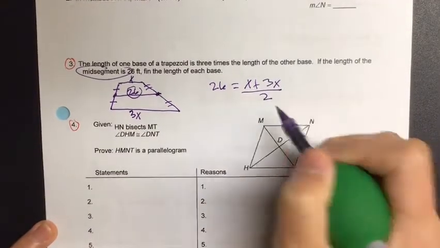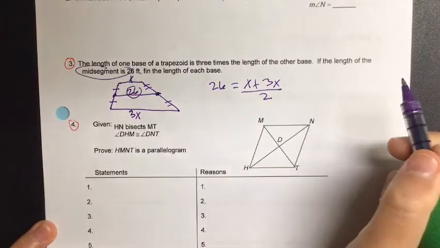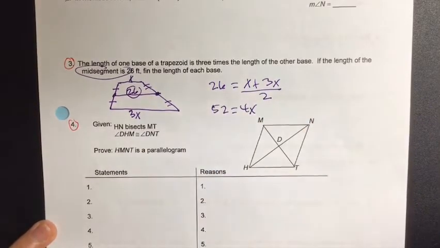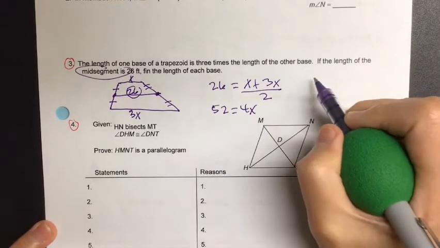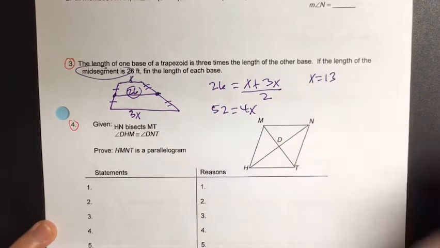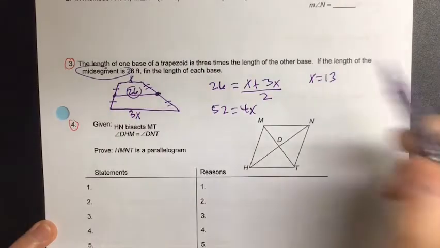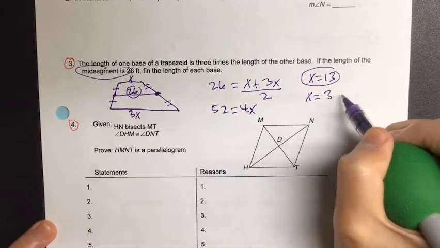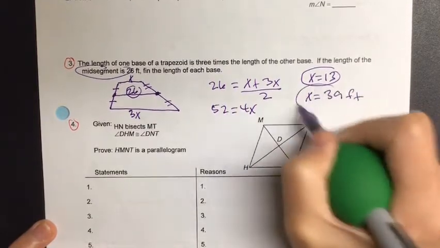And when I do, I think I'm going to go ahead and combine like terms and multiply by 2 at the same time. So 52 is equal to 4x. And what would be my x? 13. And it says find the length of each base. So not only do I know it's 13, I need the other one. 39, and I should put in the units.